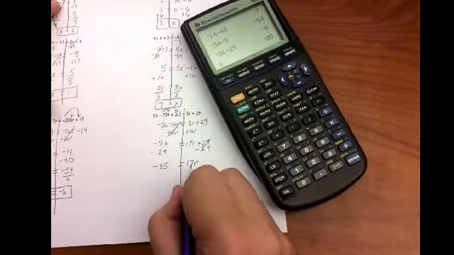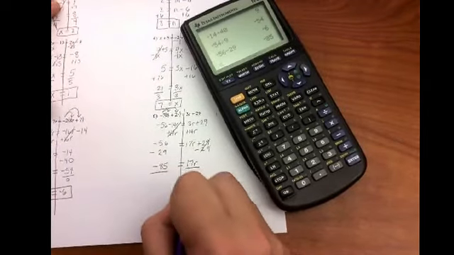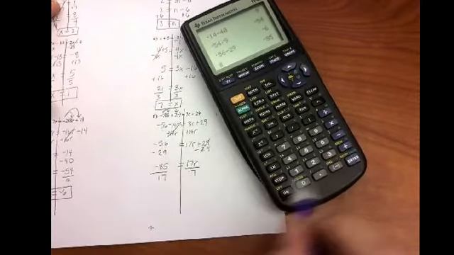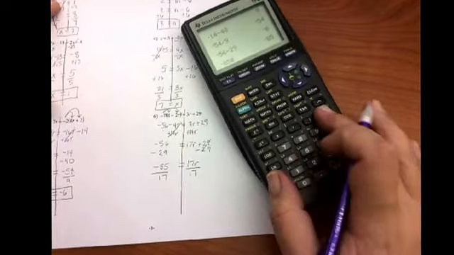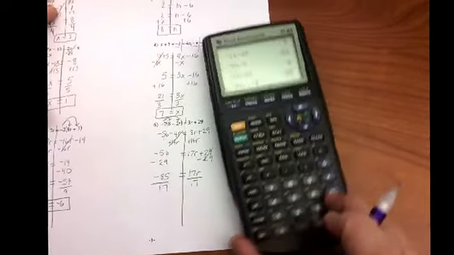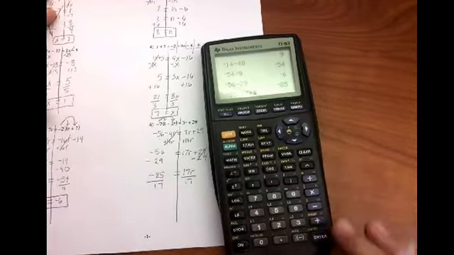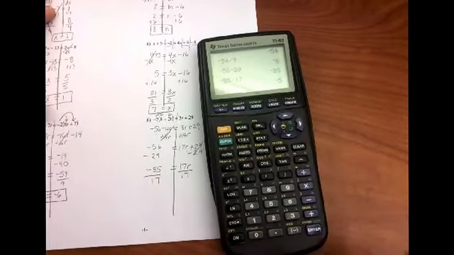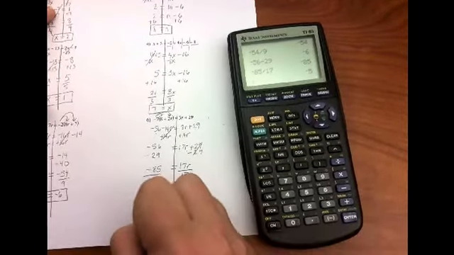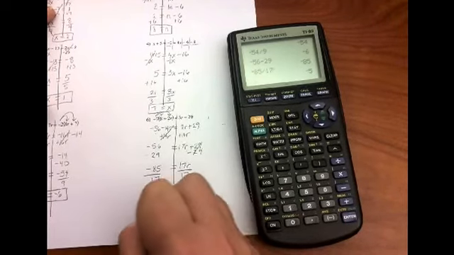Last step, I need to isolate the variable. Let's get rid of that 17. Let's divide both sides by 17. Negative 85 divided by 17 is, did it again. Negative 5. Negative 5 equals r. Bam.